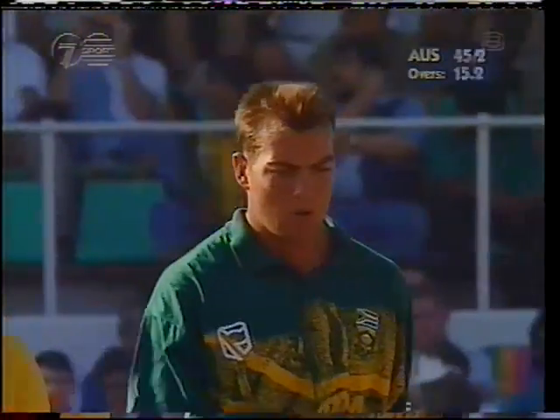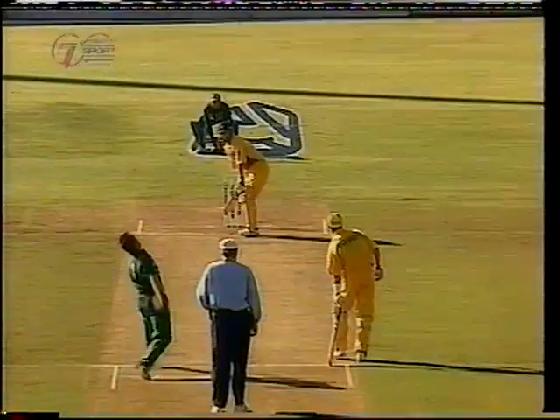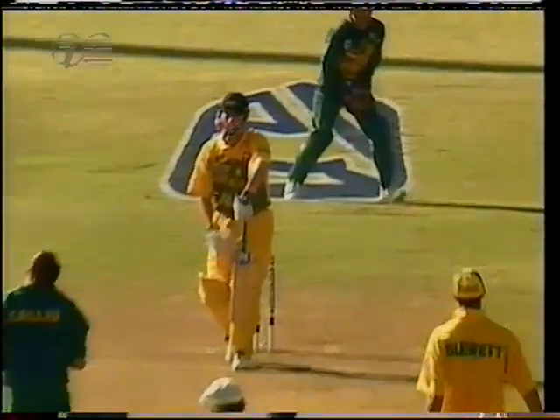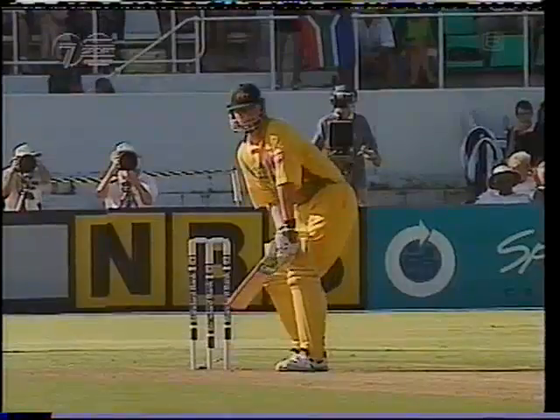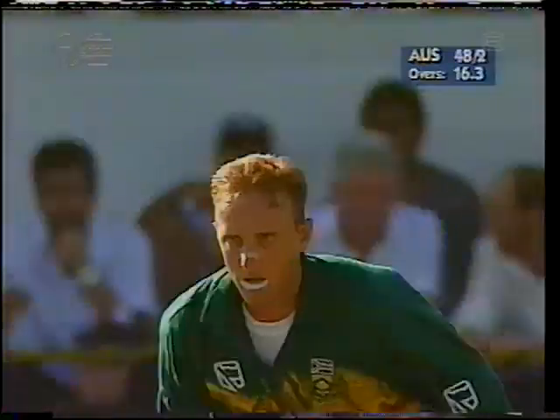Well, this is a great delivery from Jacques Kallis. He's got it on middle and off, and it's just gone away a little bit. Just held its own, and Steve Waugh again late, very similar to the dismissal in Cape Town. We can see the one from Rudi Bryson just hitting the top of off, that one going over the top of off. Steve Waugh struggling really to get the ball off the square at the moment.